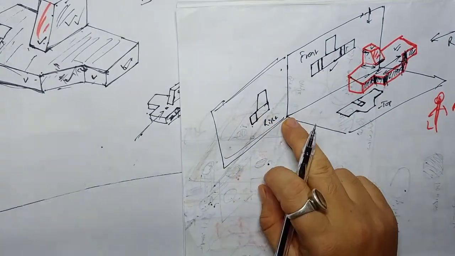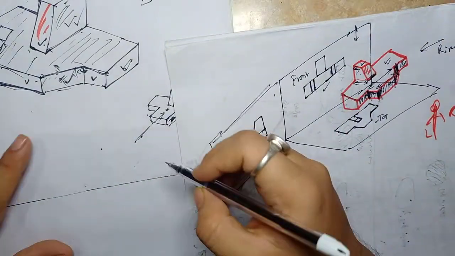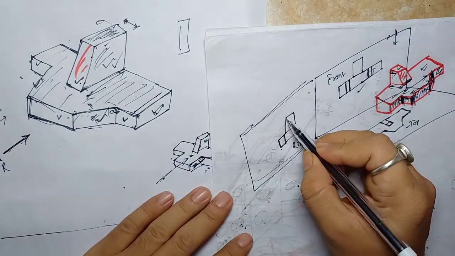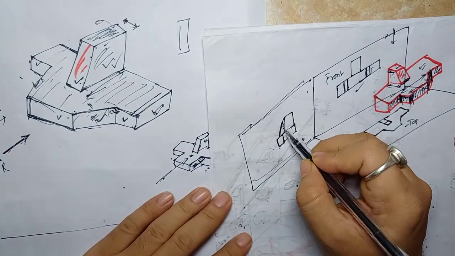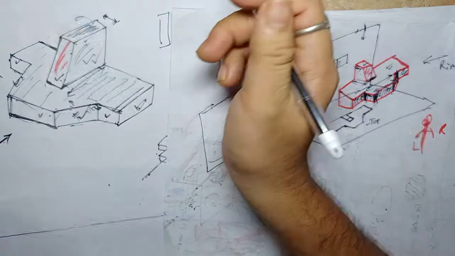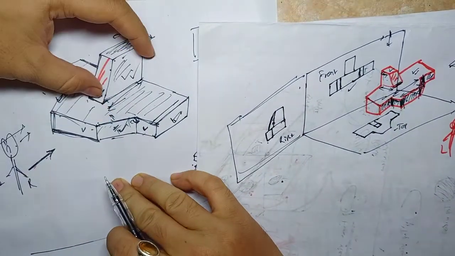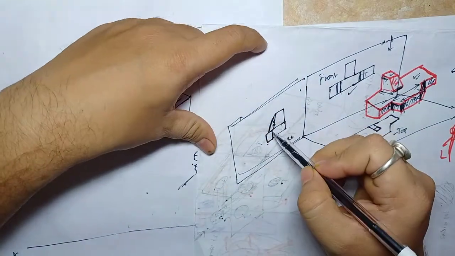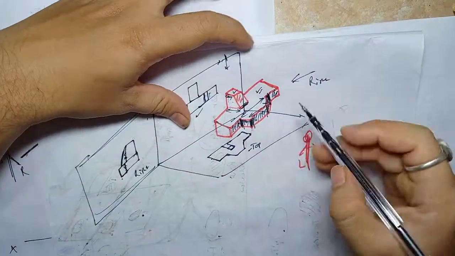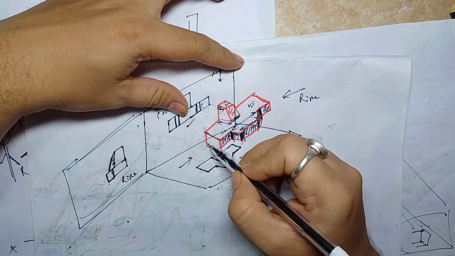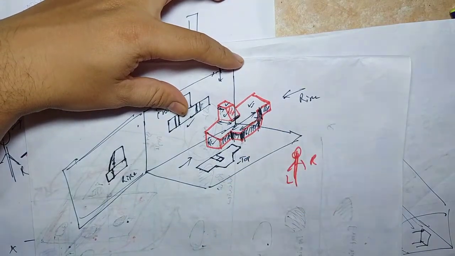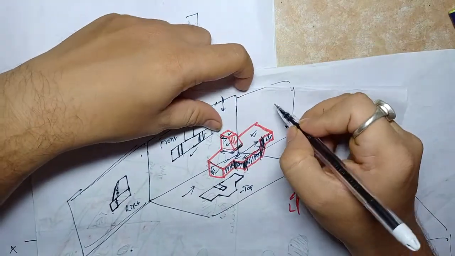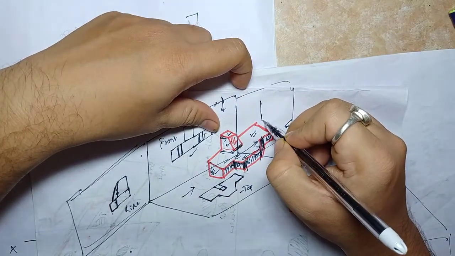Understood? It depends, actually; you have to measure. If this dimension is more than this dimension, then this will come here. That depends upon the dimension. If this dimension appears more than this dimension, then this will cross this line. Similarly, if you view from this side, then you'll see this face only, and this face. So your left side view will be like this here.